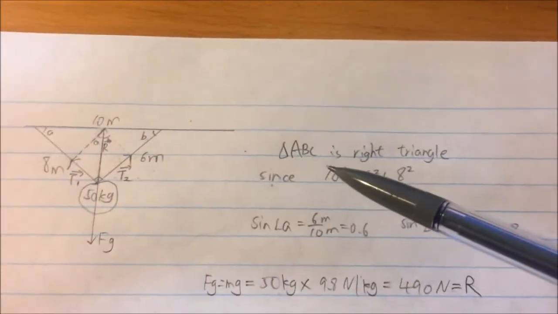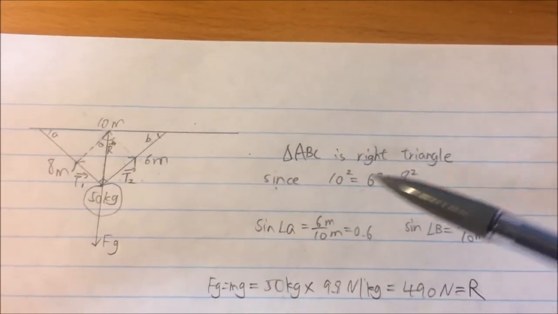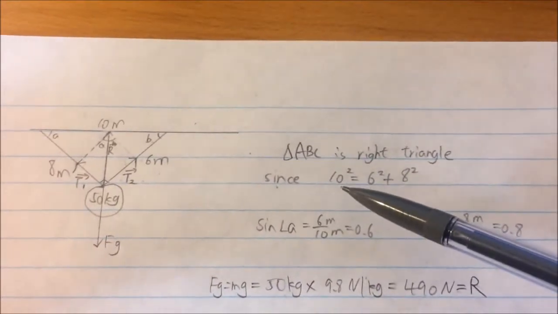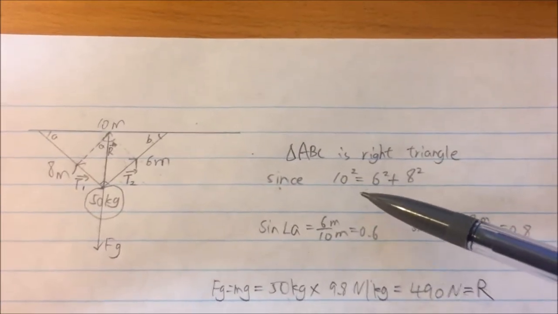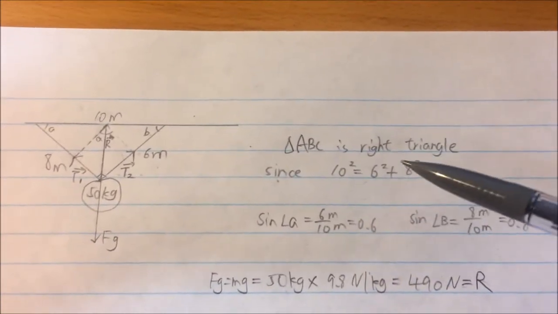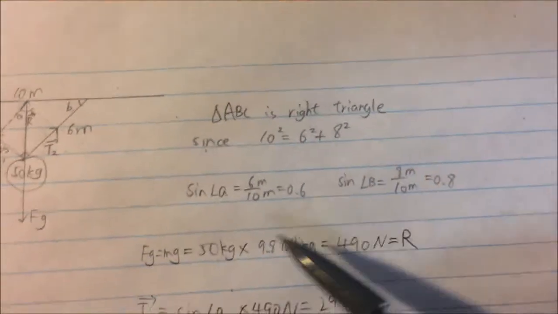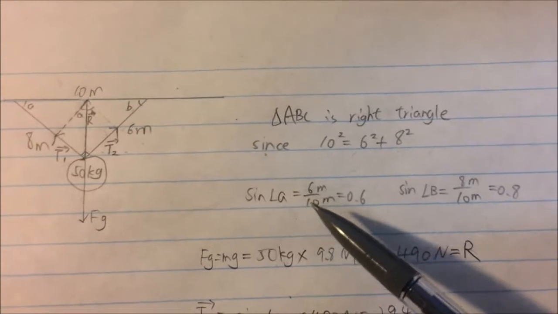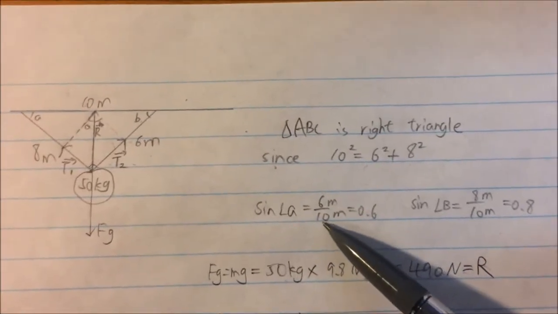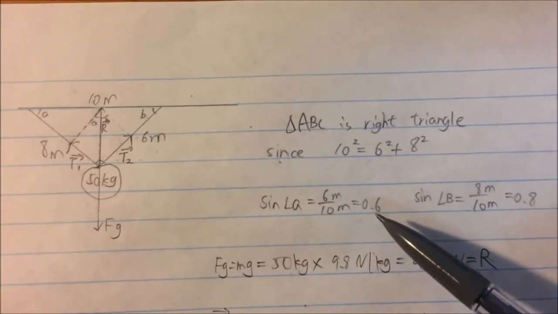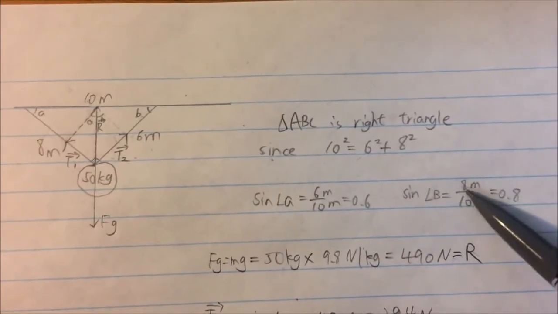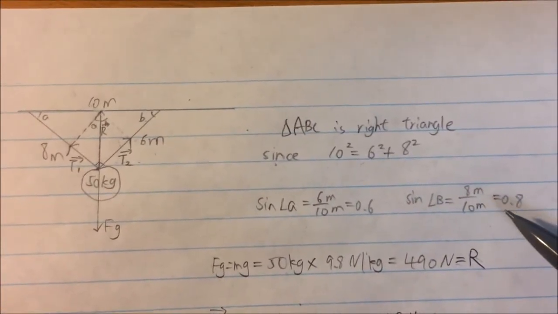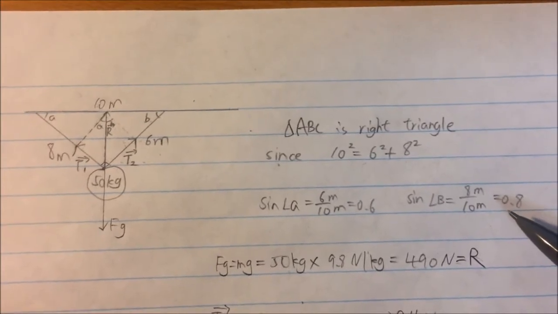Triangle ABC is a right triangle, since 10 squared is equal to 6 squared plus 8 squared. It's 36 plus 64 is equal to 100. And sine angle 1 is equal to 6 meters over 10 meters, which is equal to 0.6. Sine angle 2 is equal to 8 meters over 10 meters, equal to 0.8.